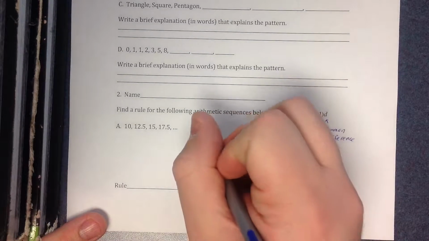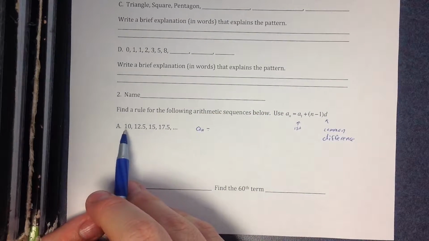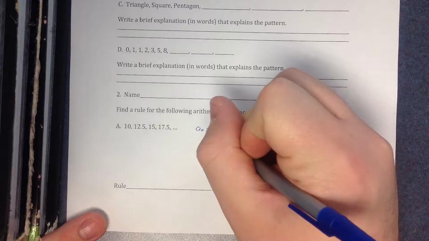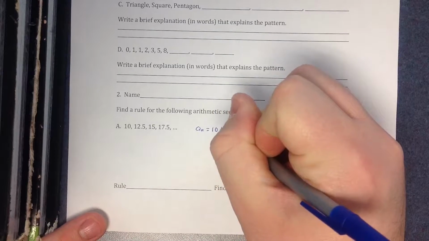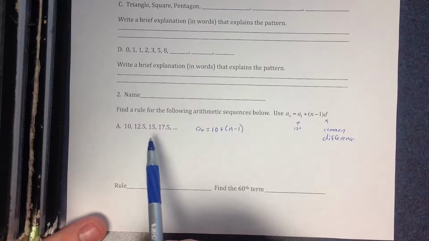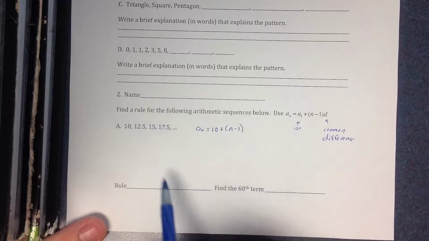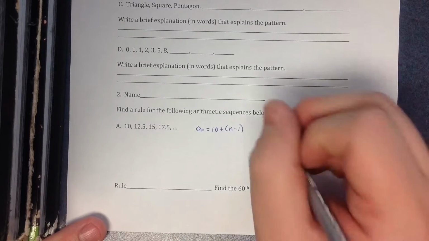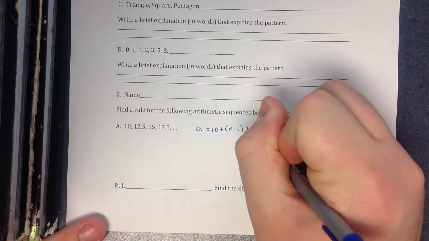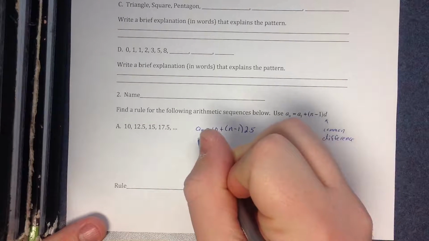So in this case, I'd have A_N equals A_1 is 10 plus N minus 1. The common difference each time, if I go from 10 to 12.5 to 15, is I'm adding 2.5 each time. So I put 2.5, and then I would need to simplify that.